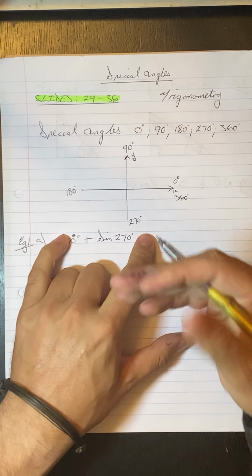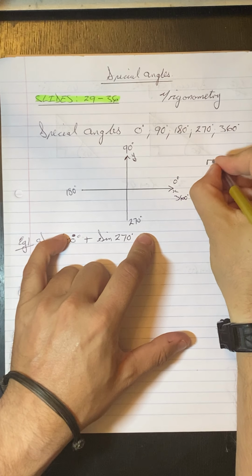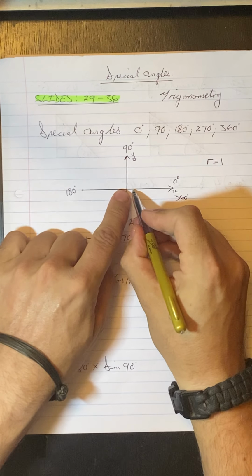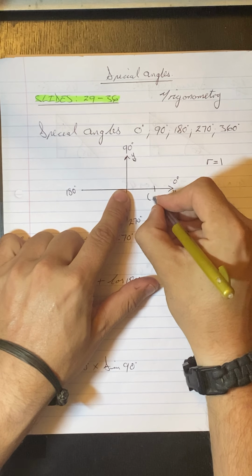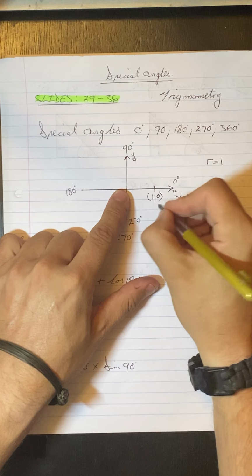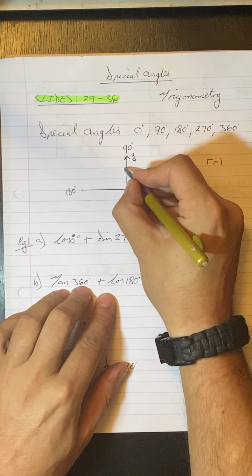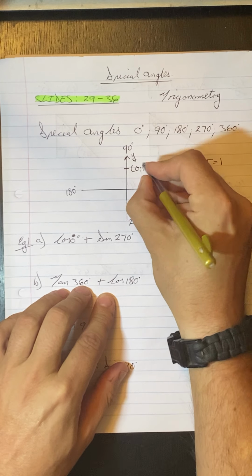Now, I can make my r value whatever I want. Just for simplicity, I'm going to make r 1. Okay, so if we start with a length of 1 here, we know it's going to cut at 1, 0. Then if we sweep that arm up here, we know it's going to cut over here. And that coordinate will be 0, 1.